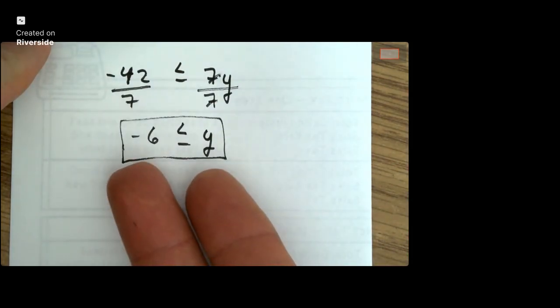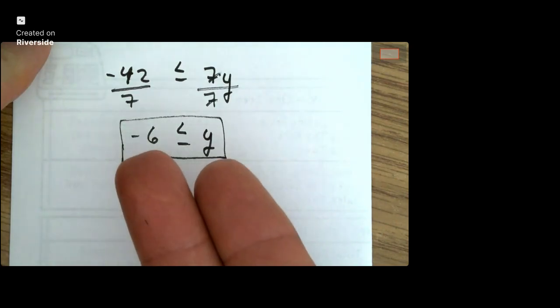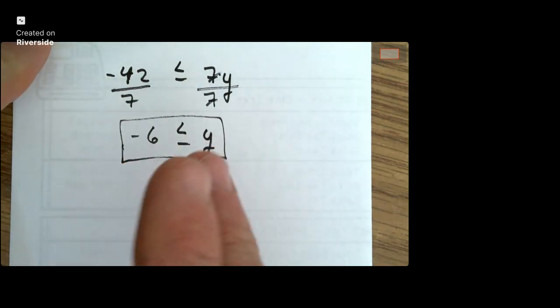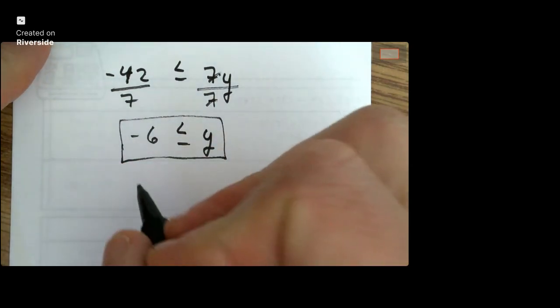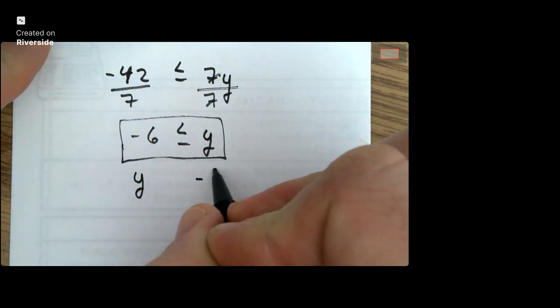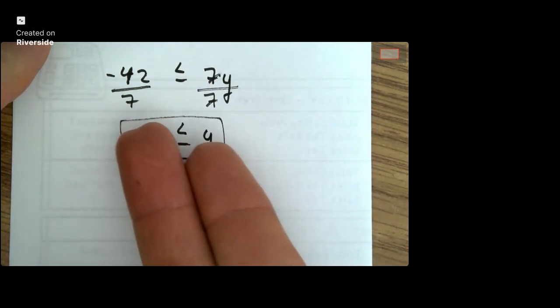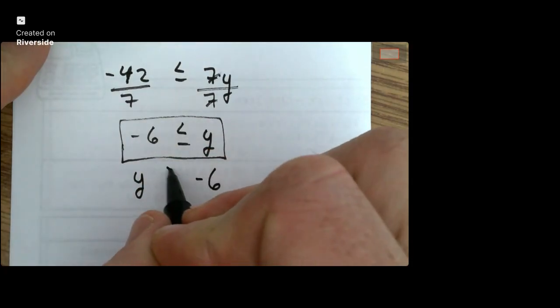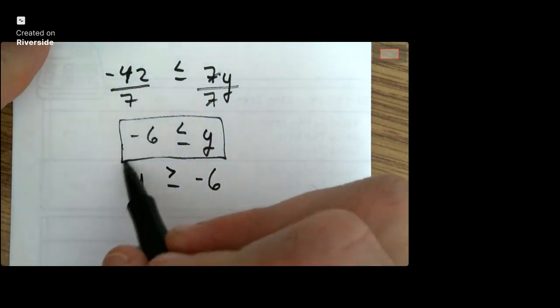So let's just fix this. It's pretty easy. You just take this solution, pick it up, and flip it. Okay, so the y is going to come to the left, and the negative 6 is going to come to the right. And you have to actually think about that symbol actually flipping itself too. Okay, so that's going to turn into a greater than or equal to sign.